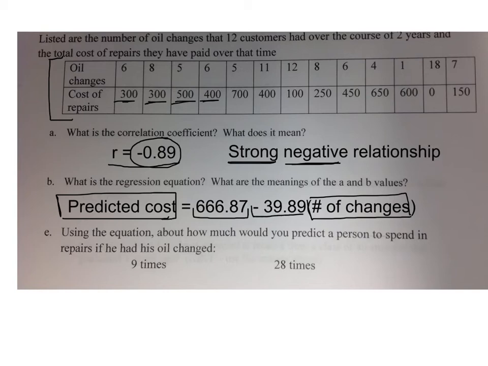Then I have my rate of change, which is a negative number, which makes perfect sense. It has to be negative because my relationship's negative. And what does that mean? Well, you think about the way rate of change works. It's your change in y over your change in x. So what this is basically saying is my cost in repairs decreases, because it's negative, by $39.89 for every 1 additional oil change, because we could put that over top of 1, and when I do that, this indicates the change in the y value per 1 change in x value. So in this case, the cost of repairs goes down by about $40 every time I change my oil once, in theory.